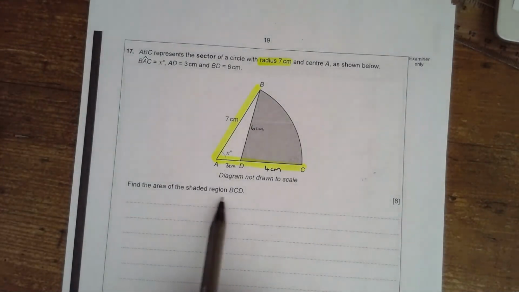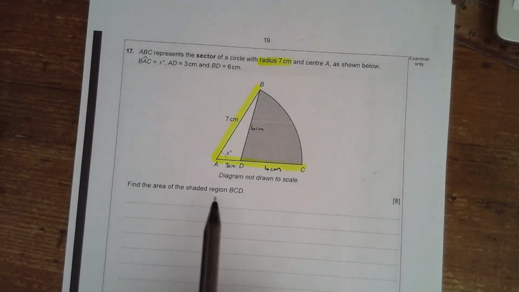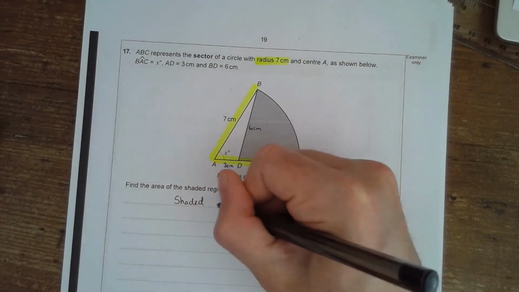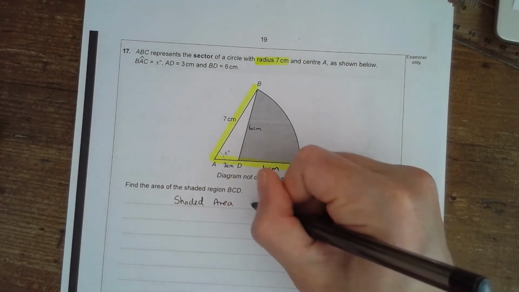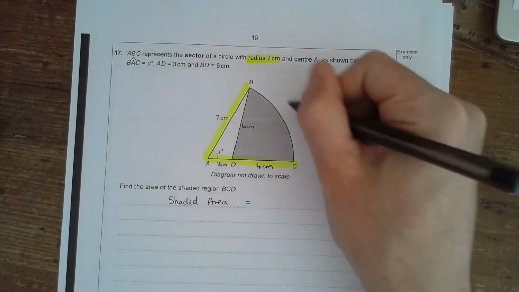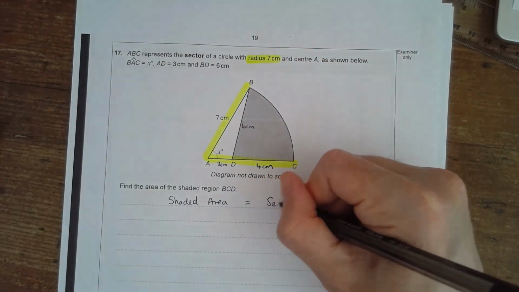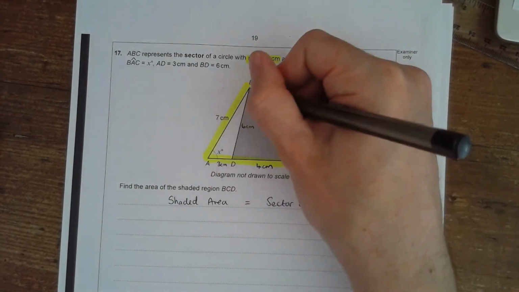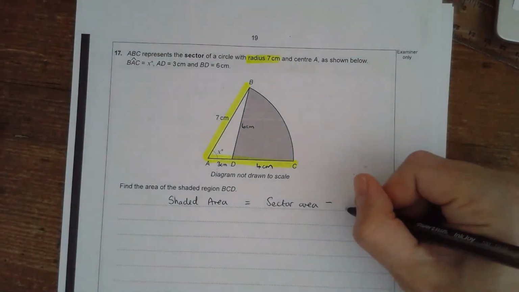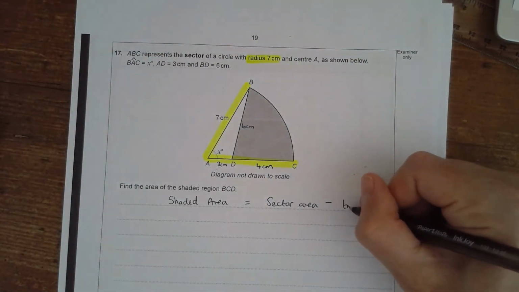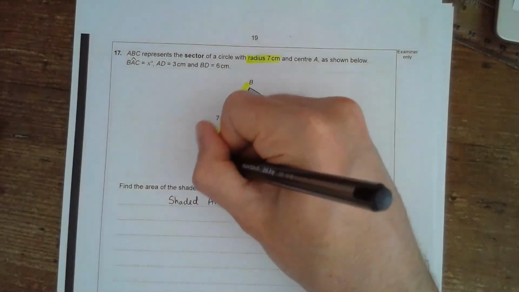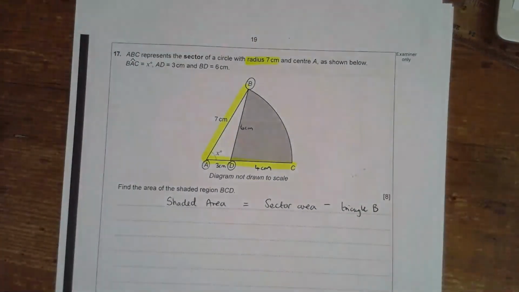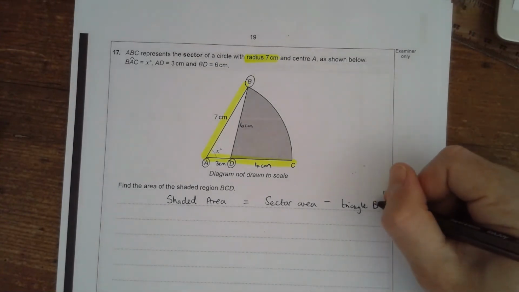We're then asked to work out what is the shaded area. Now, if I'm going to work out the shaded area, I always try and write this in words so I have some sort of idea of what I'm going to be working out. The shaded area is going to be the area of the sector, so I'm going to say sector area, and it's going to be taking away this triangle here. So take away triangle, and the letters of that are A, D, B. Now, if I'm to go and work out BDA.